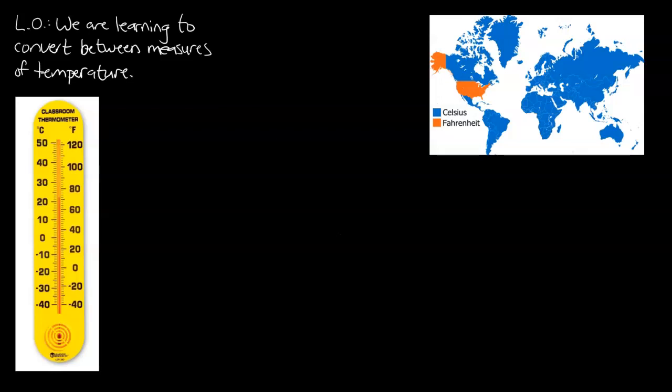Today's learning objective is in white. We're learning to convert between measures of temperature, and I guess the key bit is the conversion of temperature units. Below, in that yellow thermometer, I've got a really good example of what I'm on about. I can't remember how many times I've seen thermometers in schools that have both degrees Celsius and degrees Fahrenheit, a split measure. So we're learning to convert. How do we switch between these two?